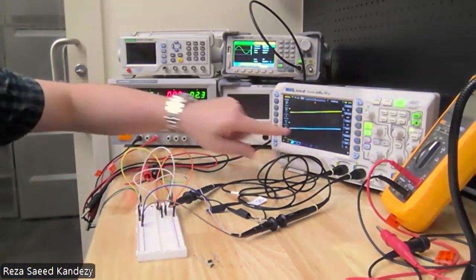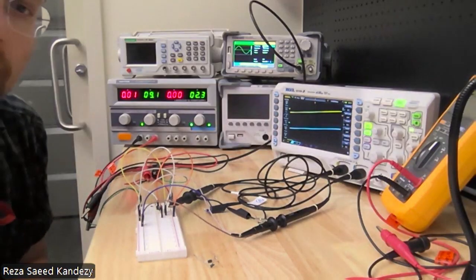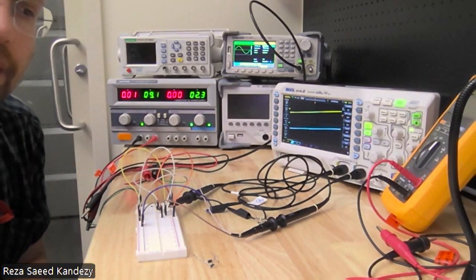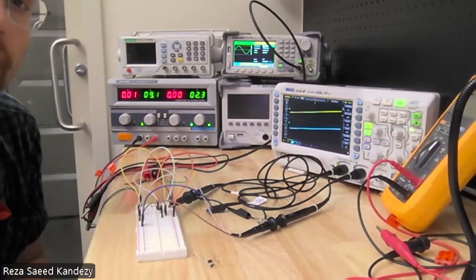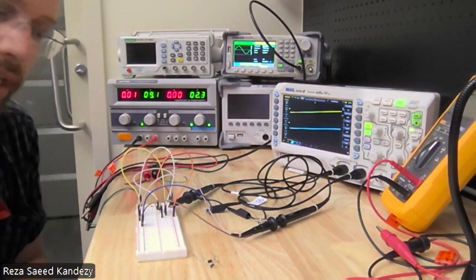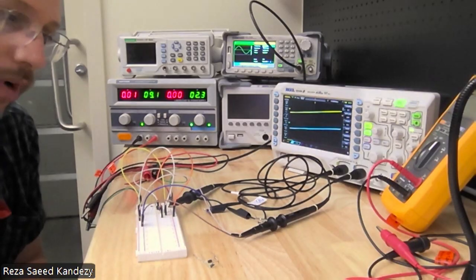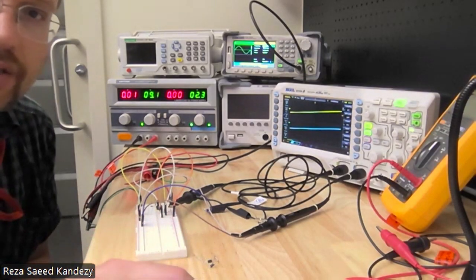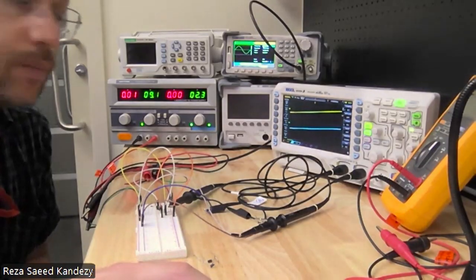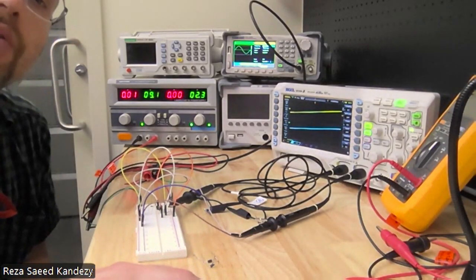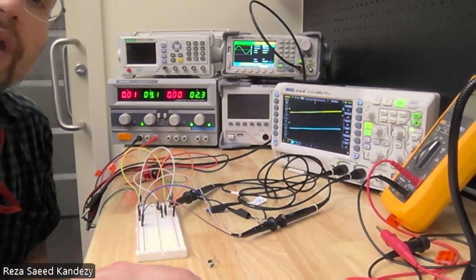So you see that the diodes perfectly cover and improve the zero crossing distortion in the class B amplifier. This is an experiment that you are expected to do in the second lab assignment.